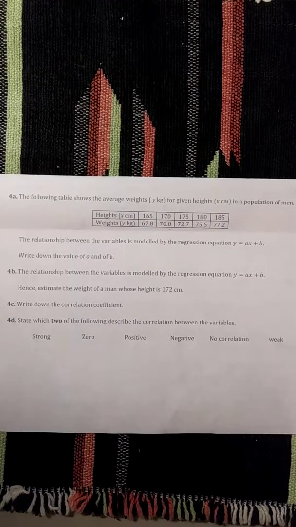Alright, boys and girls, here's your homework. If you can't see it very well, I'll read it to you. It goes, the following table shows the average weights given heights of a population of men, with weight being in kilograms and height being in centimeters. The relationship between the variables is modeled by the regression equation y equals ax plus b.